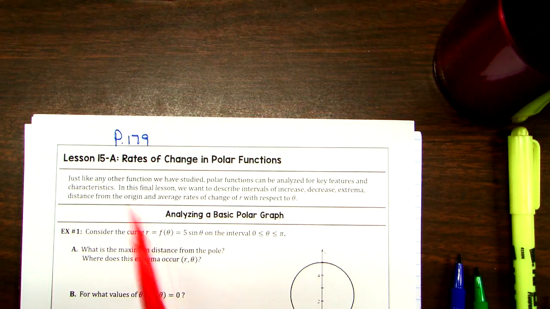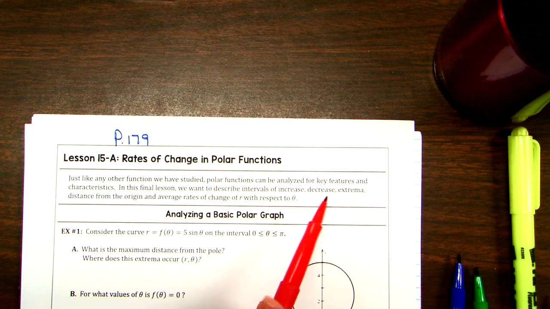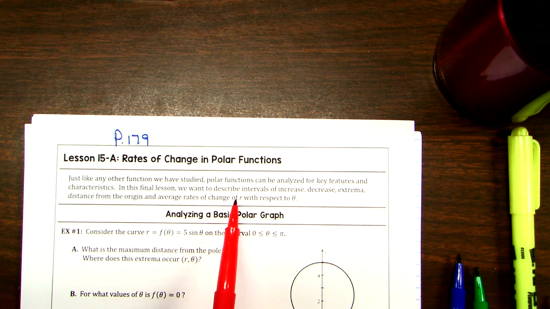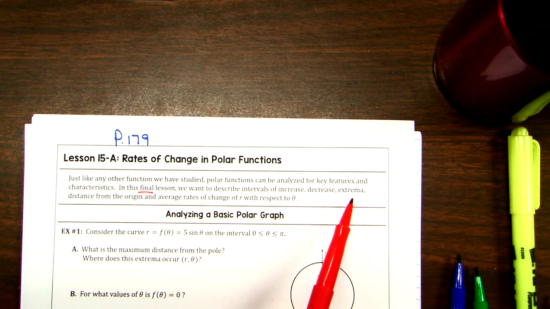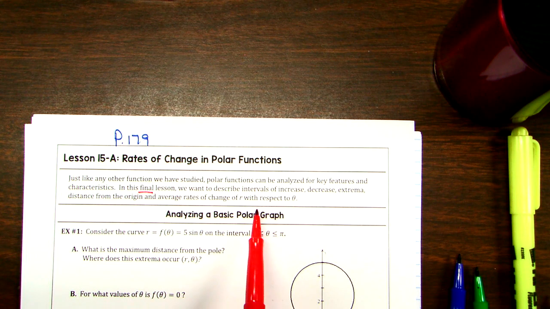Let me read to you for a second. Just like any other function we've studied, polar functions can be analyzed for key features and characteristics. So in this final lesson, we want to describe intervals of increase, decrease, extrema, distance from the origin, and average rates of change of r with respect to theta.